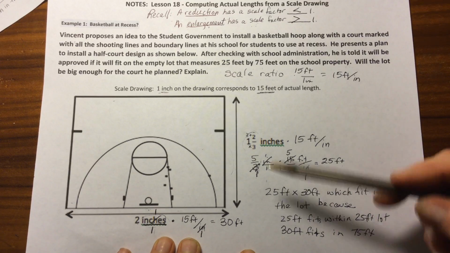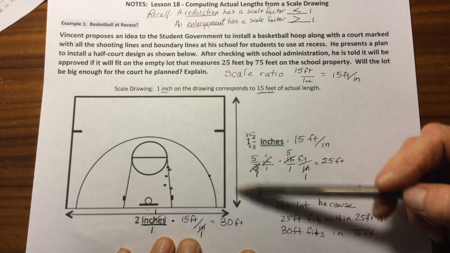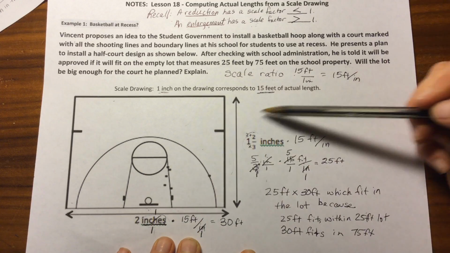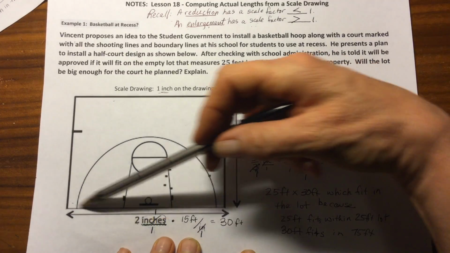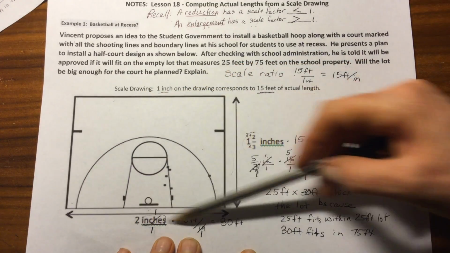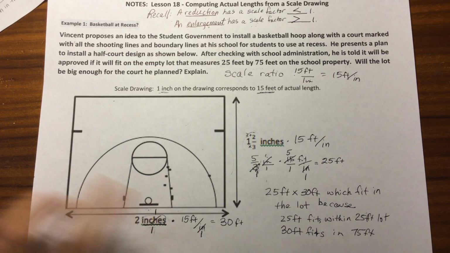It still fits. We just would put it in there and put this side with the 25, and this would run, it'd be 75 feet. We'd only have to use 30. All right, next example.